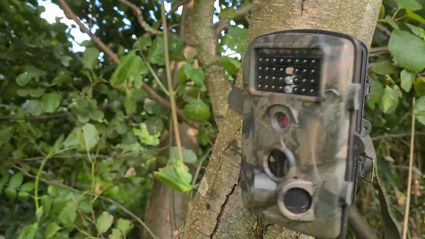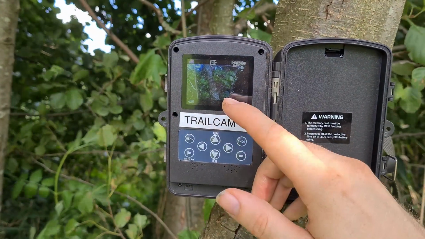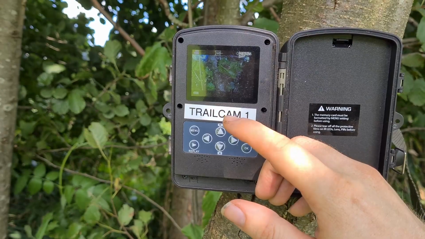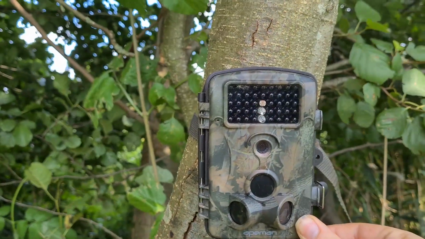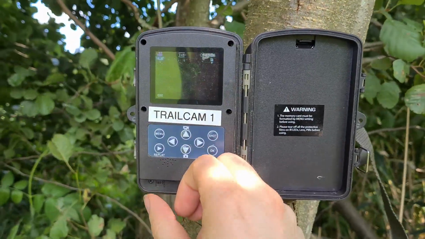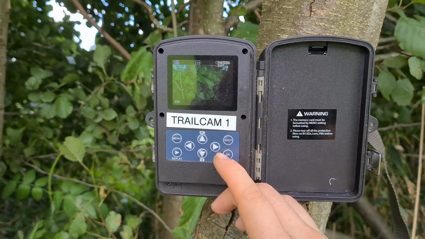And if you now look at the camera, you see that the LCD is active and gives you a preview of what you are looking at, but as you still have to fold in the lid, it is not the same way as you would expect it to be when it's overviewing the area.